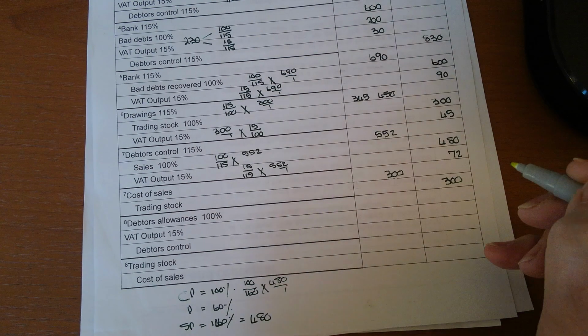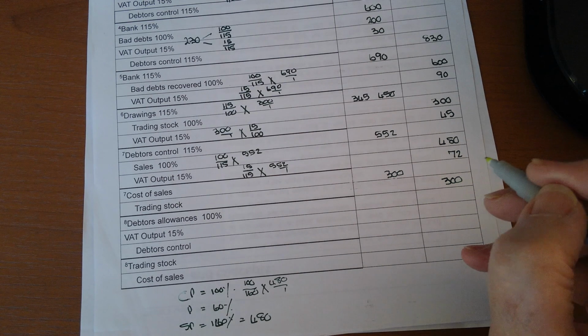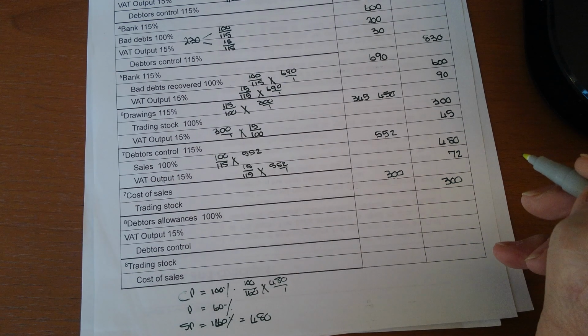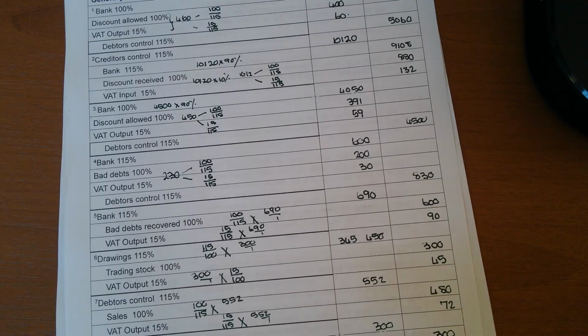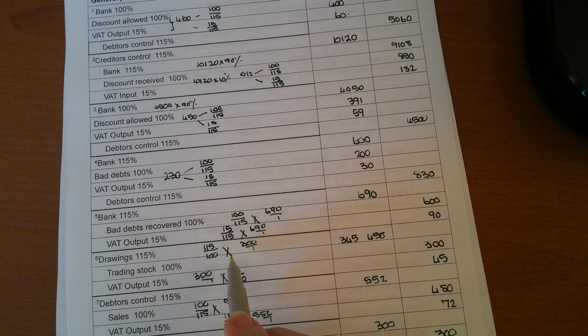The only accounts that can be 115% are debtors control, creditors control, and bank. And then if the owner takes something for his own use, then it will also include the VAT. If the owner takes money, there's no VAT calculated.